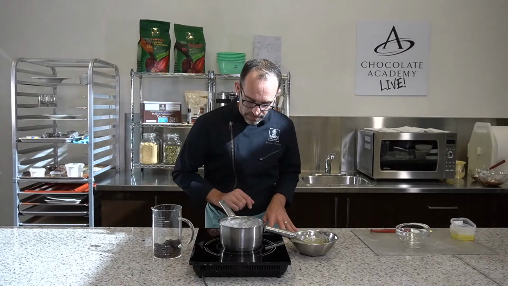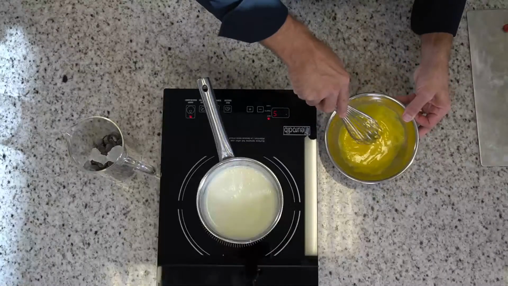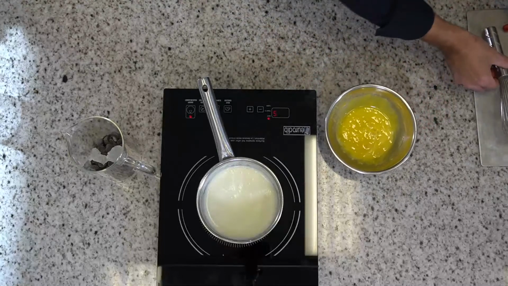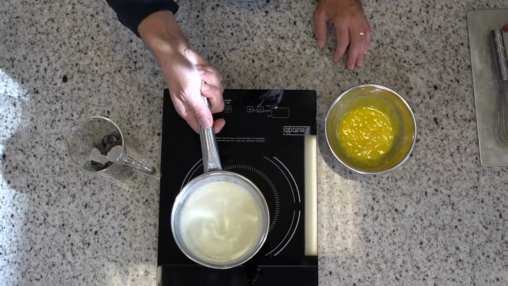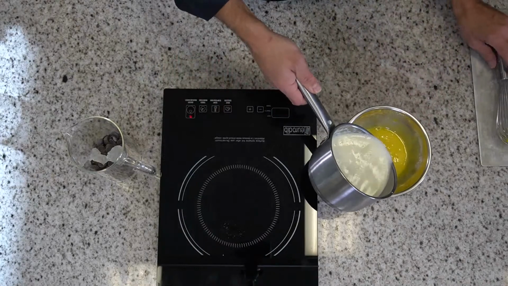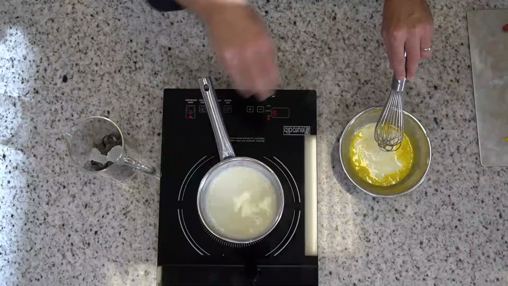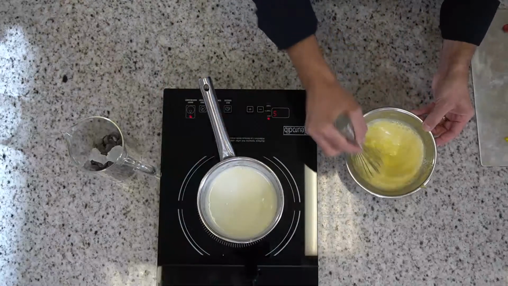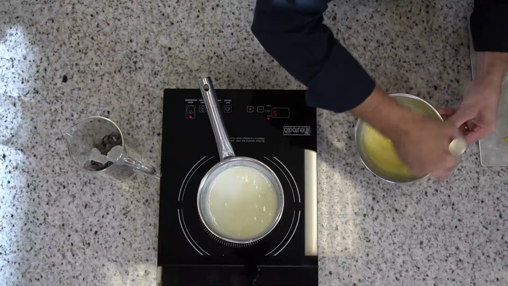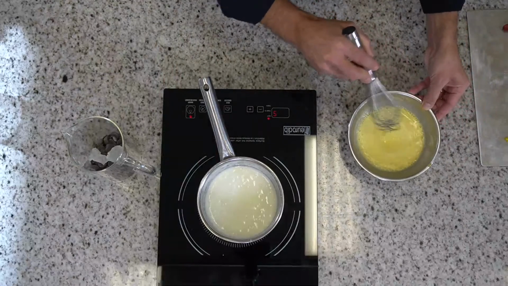I show you how to cook my cream. I take my hot liquid. I put 1 part to have a good heat transfer, like that.